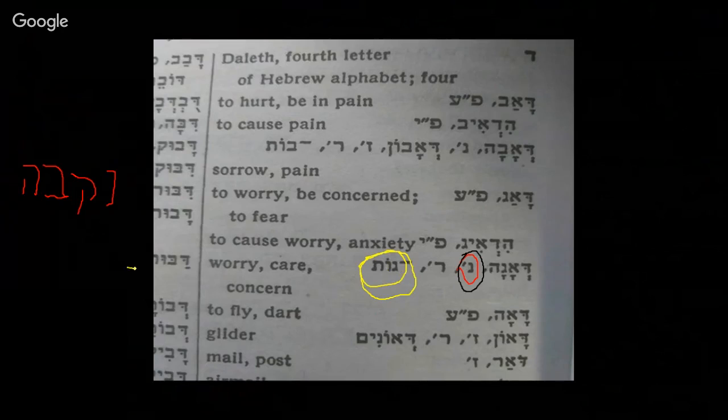Is this the Nequabot? All right. And I want to emphasize this for edification purposes.